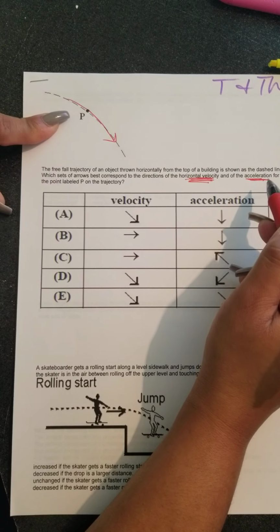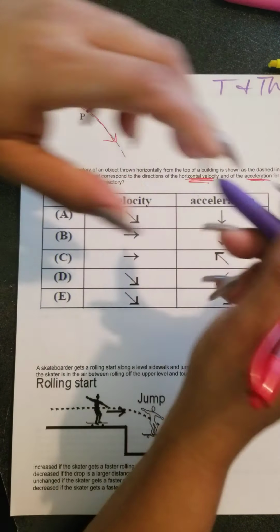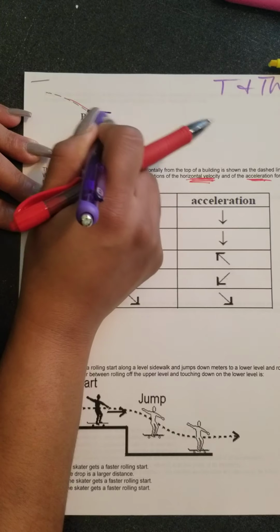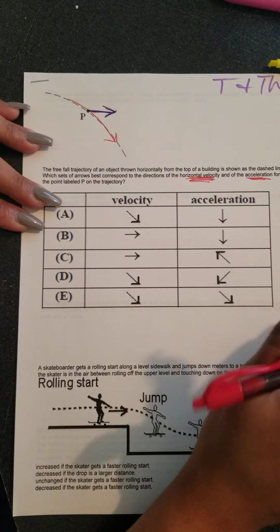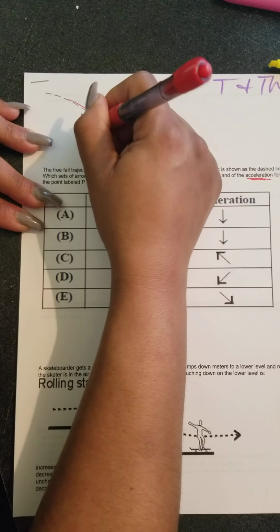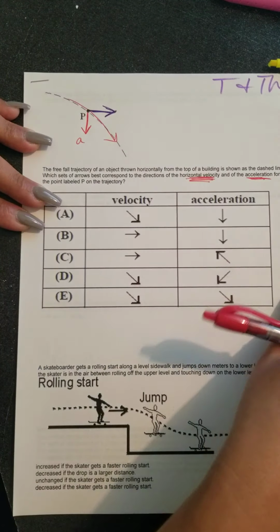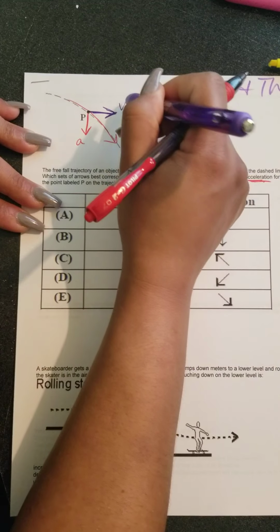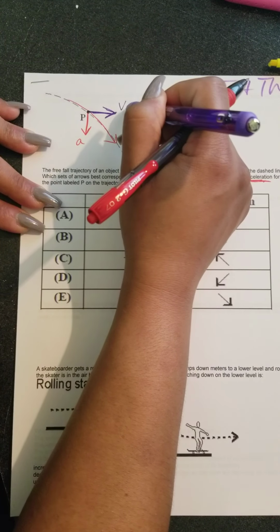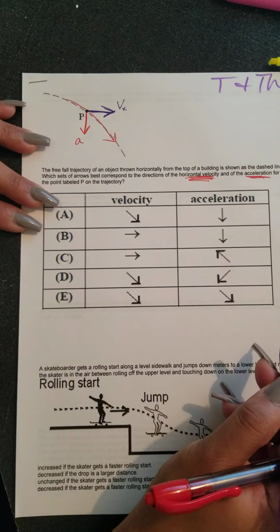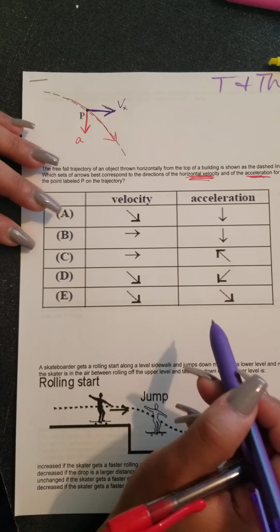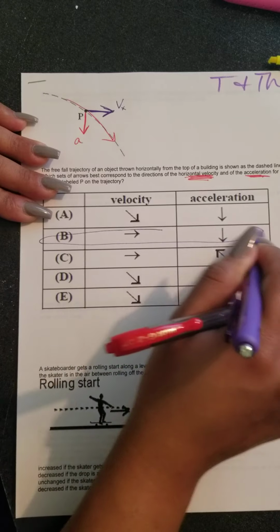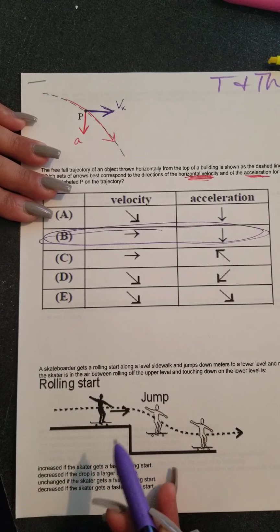So if this object was thrown out, does it have a horizontal velocity? Yes, it does. In this direction. Does it have an acceleration? Absolutely. A downward direction. Acceleration is down. Horizontal velocity, v sub x, would be in this direction. Which two arrows correspond with that? Only answer that we can have is B. B is the correct answer.